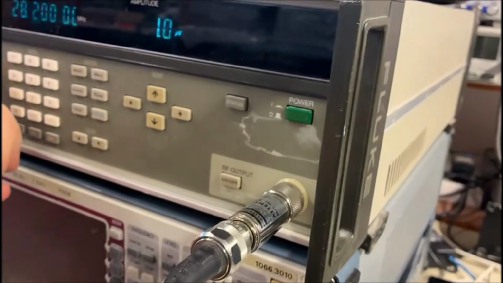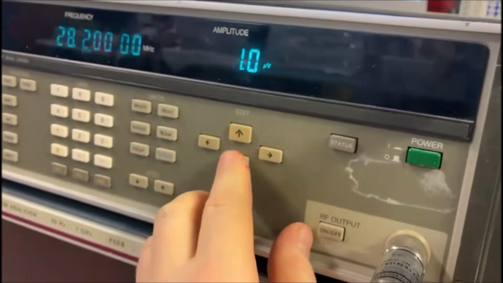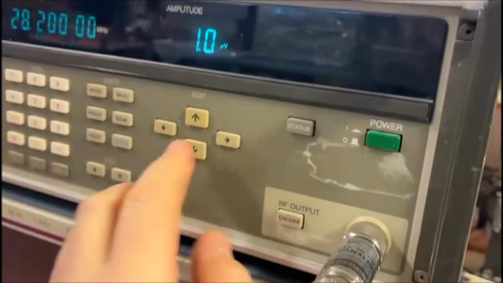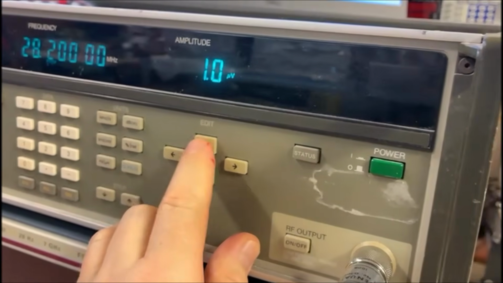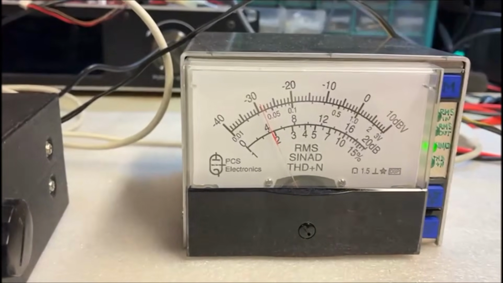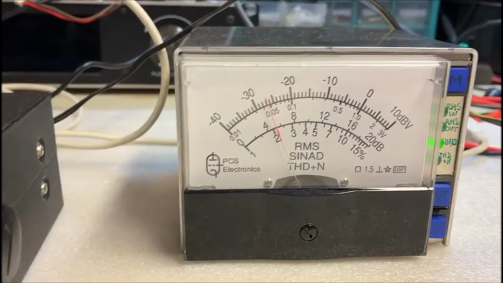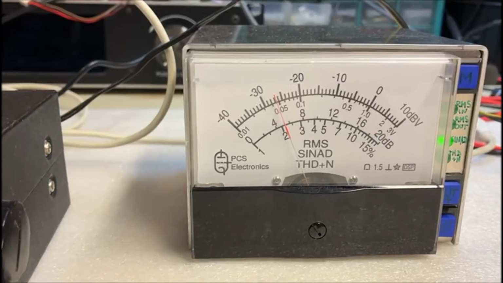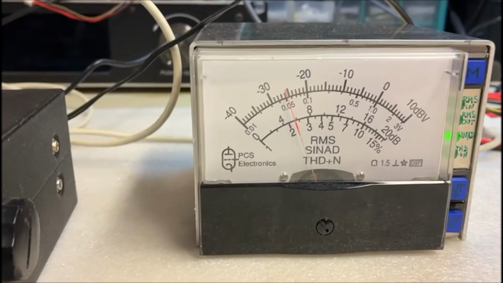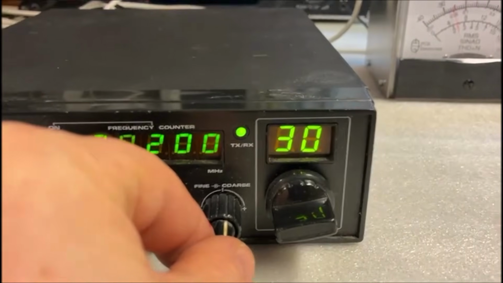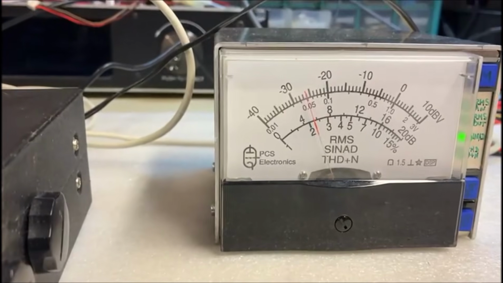So now I will increase the amplitude of the output signal. Where is the amplitude? Here is the amplitude. Until the SINAD reaches the value of 10 decibels. 10 decibels. I'm increasing, and now I will need to adjust the frequency once again for the maximum value.